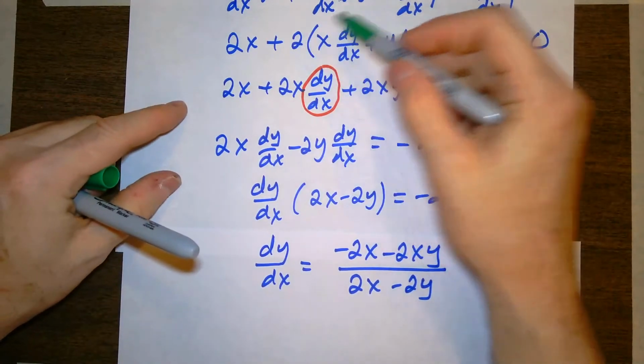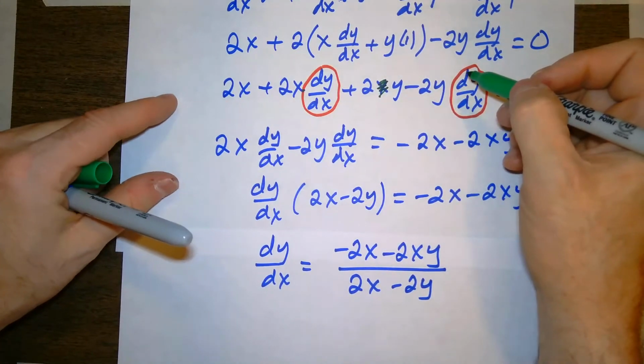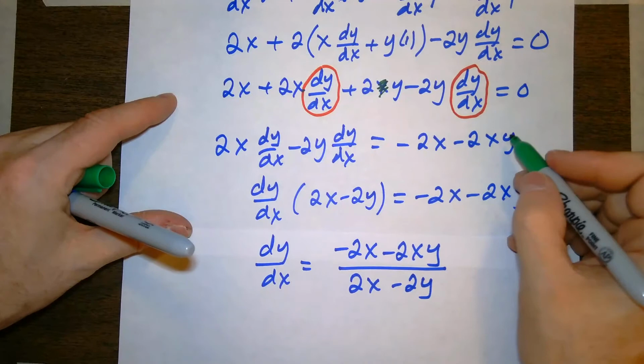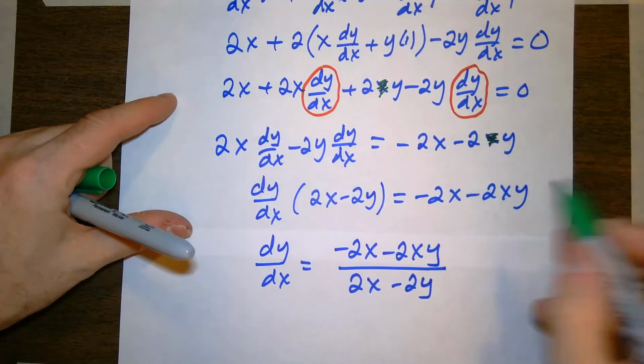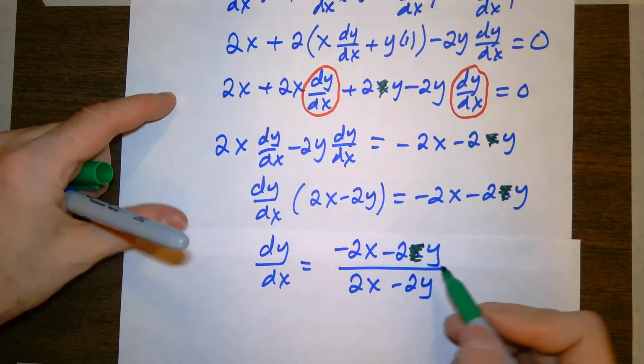So 2 times y, that should just be 2y. There shouldn't be any x there. Which means there shouldn't be any x here. There shouldn't be any x here. And there shouldn't be any x there.